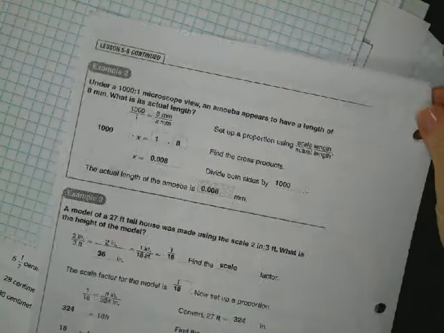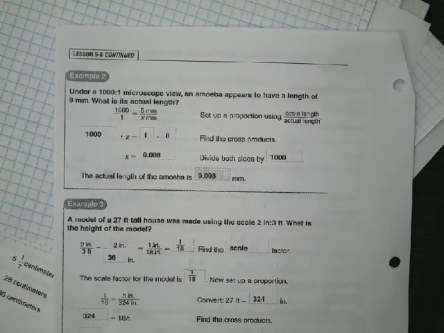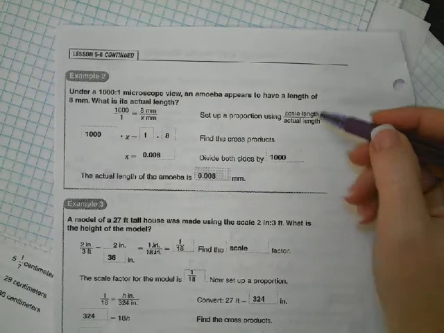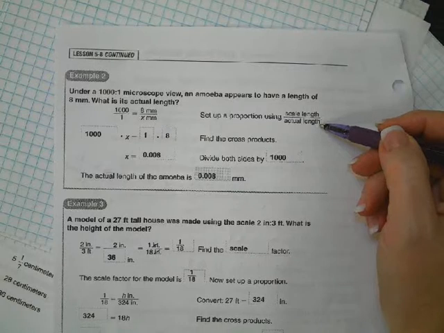All right, take a look at the back of those notes. We've got a microscope problem, which you may see occasionally, and you know that when you look under a microscope the actual object appears much, much bigger. That's the whole purpose of the microscope. So your scale's dimensions are going to be much bigger than the actual object.